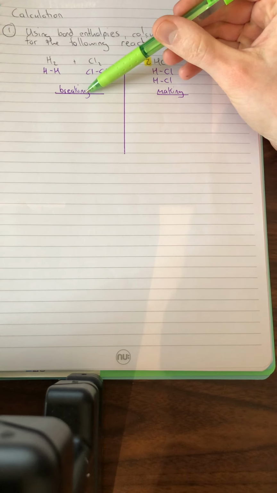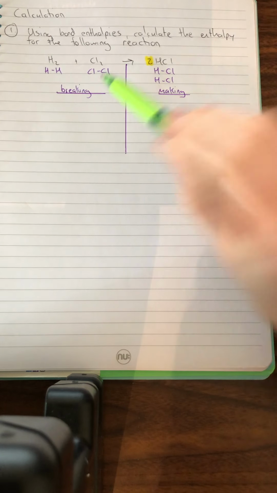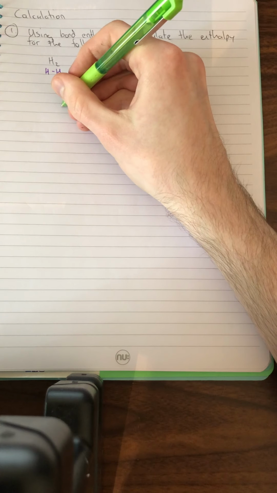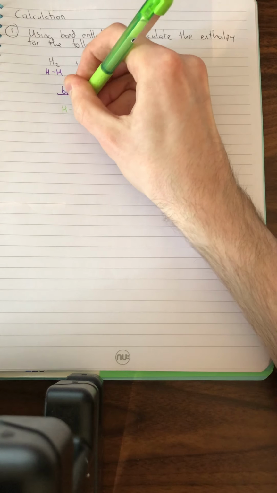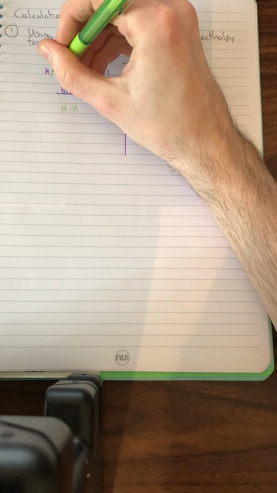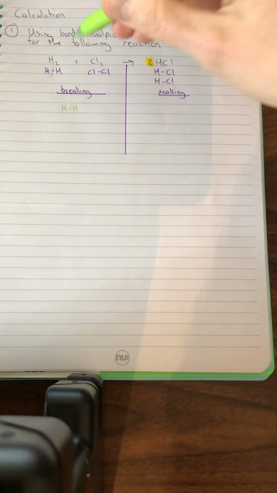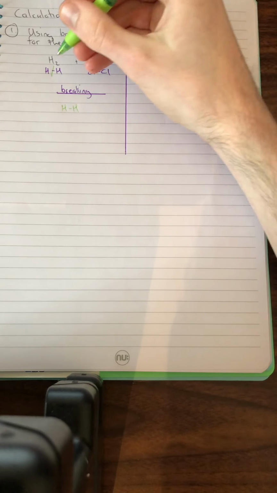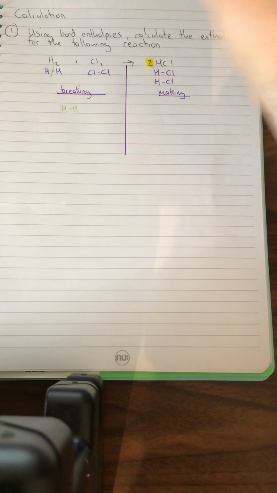Now we need to write what is it we're breaking. Okay, so you can see by drawing it out, we're breaking a HH bond and we're breaking a ClCl bond. Okay, so you would draw that, HH, and how many are we breaking? We're breaking 1. So put a line through your bond like that. Okay, and that's very important, and it'll be even more important when the questions get harder. Okay, so draw a line through that.